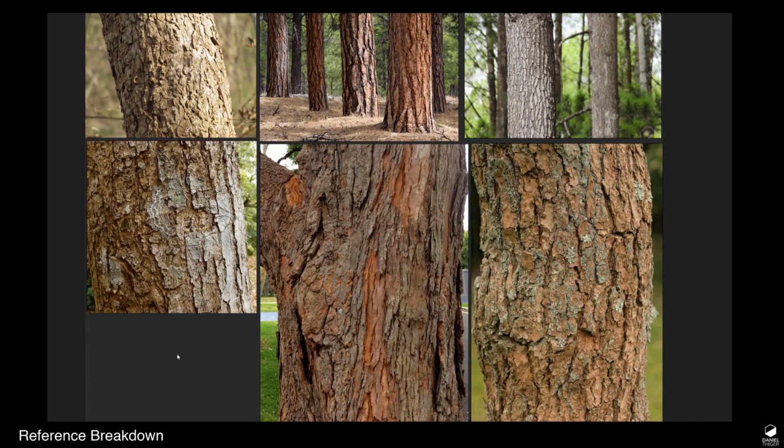Not really visible in these reference pictures here is knots. I guess we have some stuff here. So we'll cover how to set that up as well. So let's go into Substance and see what we can do.